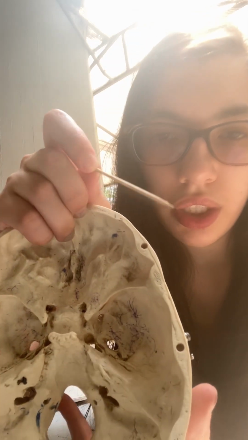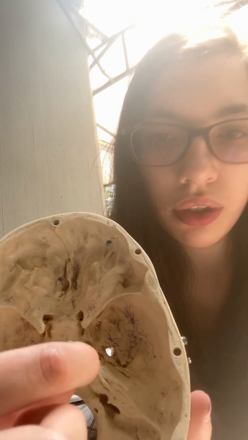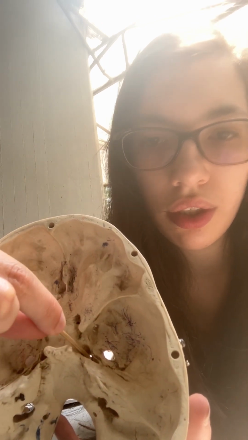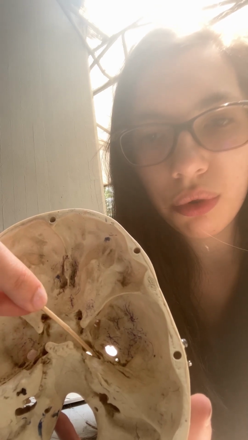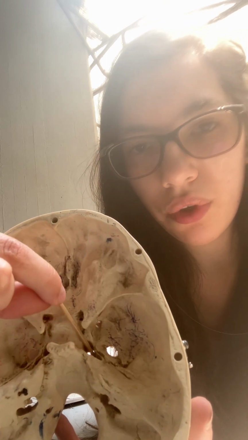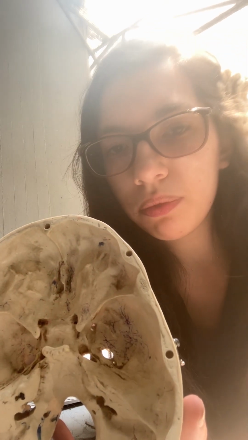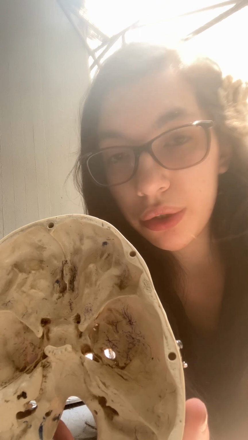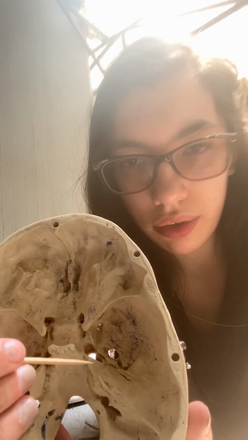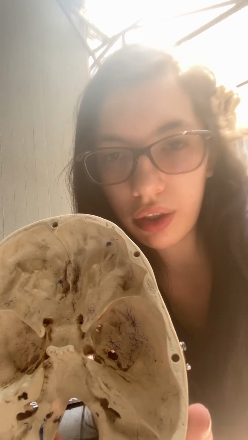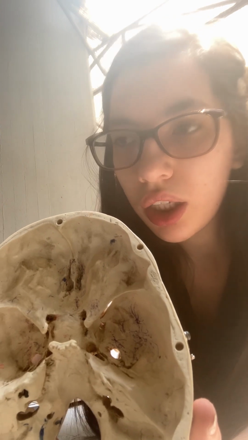And then we have the foramen lacerum, that is this. This is cartilage, and then we will have the petrosal part of the temporal bone. So through the foramen lacerum passes the petrous part of the internal carotid artery, and after it would be then the C3 segment of the internal carotid artery.